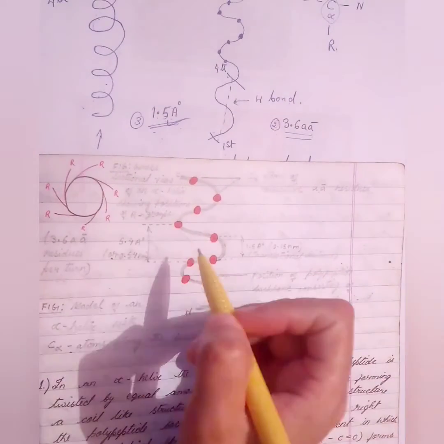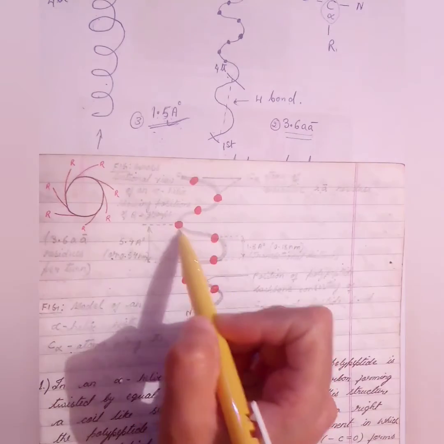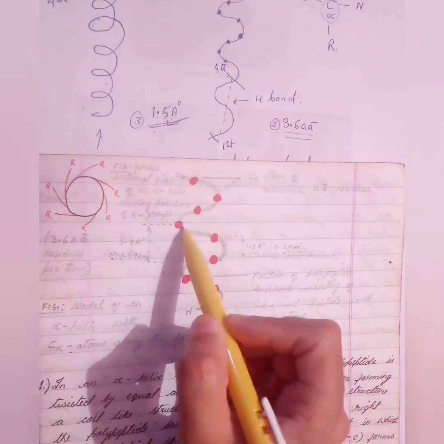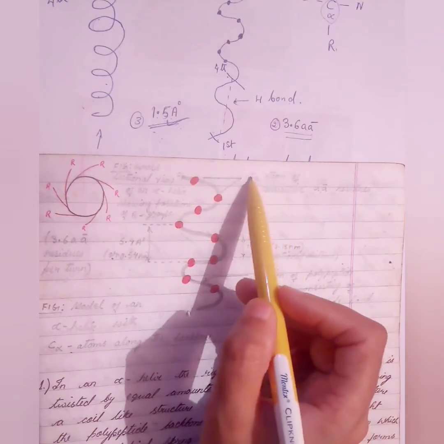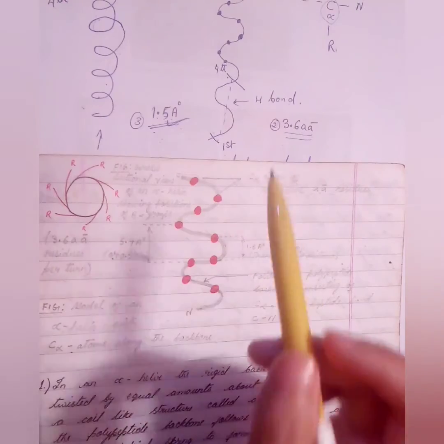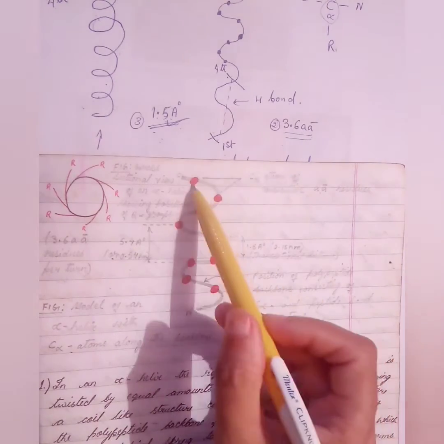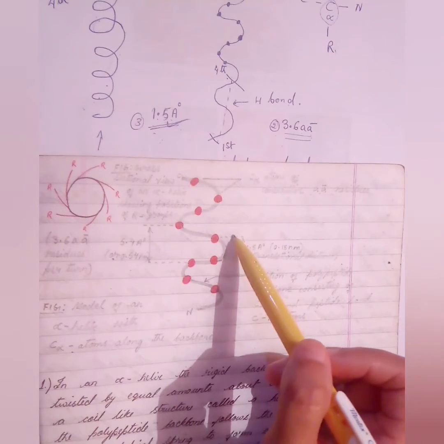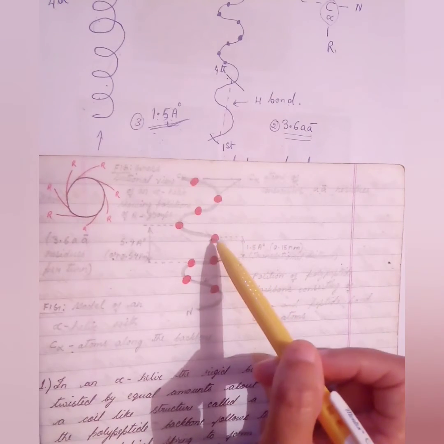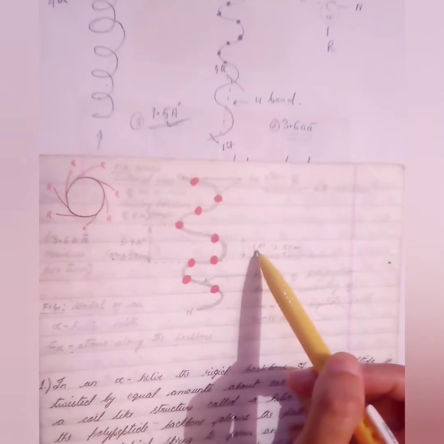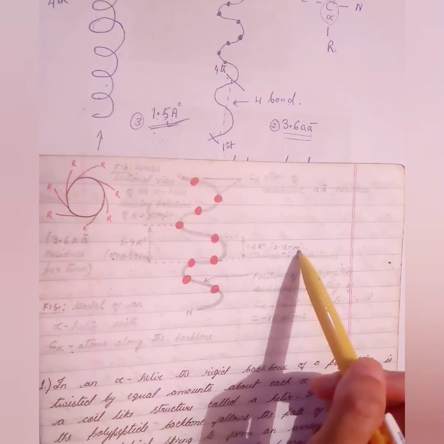So let me show you this diagram here. You can see this is the simple structure, and the red color shows the alpha carbon atoms of consecutive amino acid residues. The distance between each amino acid, between this one and this one, is 1.5 angstrom, and in nanometer it is 0.15 nanometer.